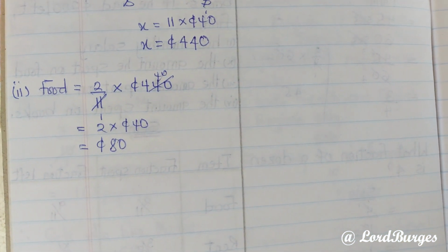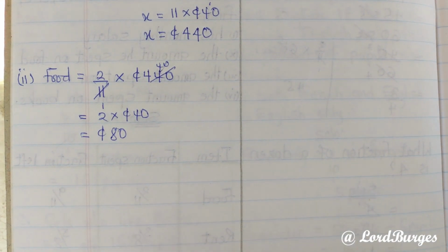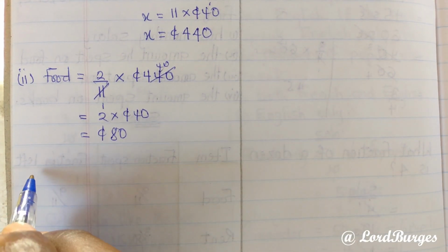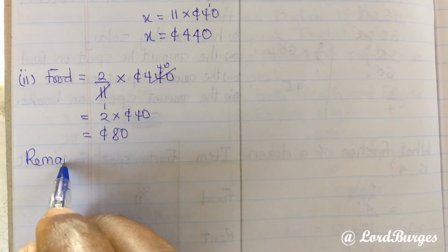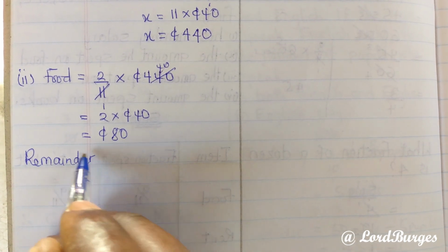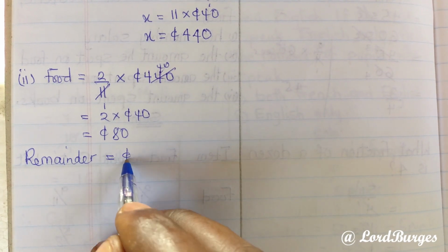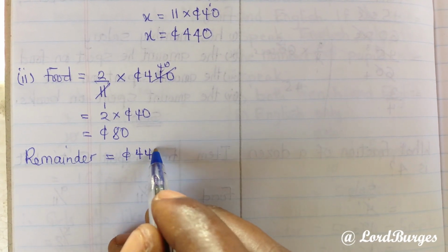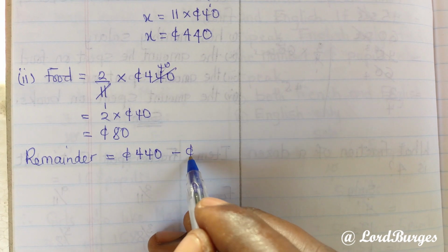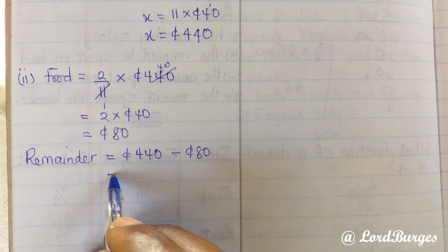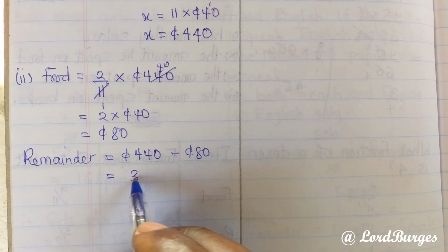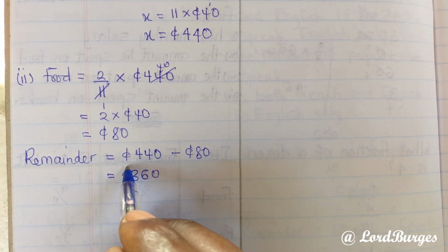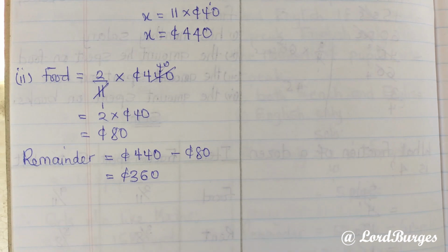What we need to do next is to find the remainder. So remainder will be equal to 440 minus 80 cedis, which is supposed to give us 360 cedis. So this is the remainder.